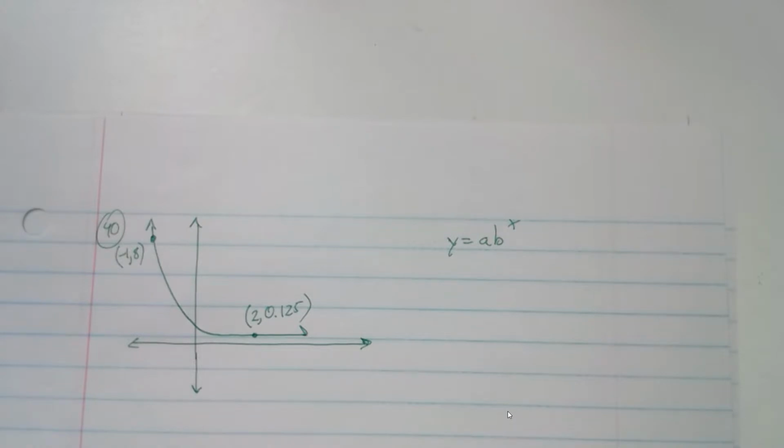Anybody figured out B? I found it. I figured out A, which is equal to 8. And then I'm going to express B, A and B to the negative. Okay, go ahead.